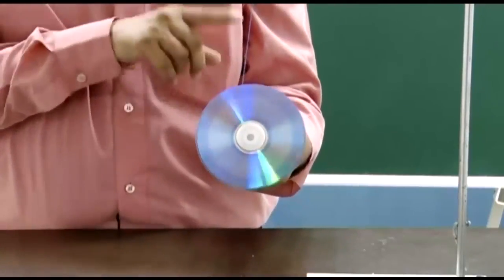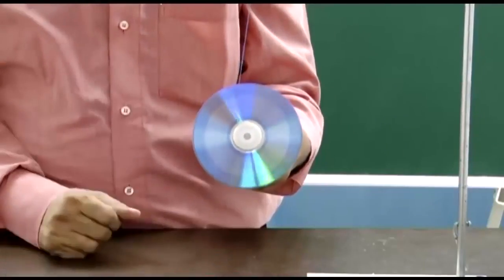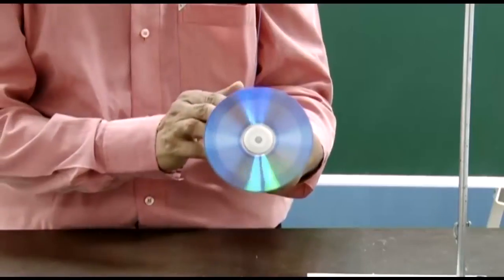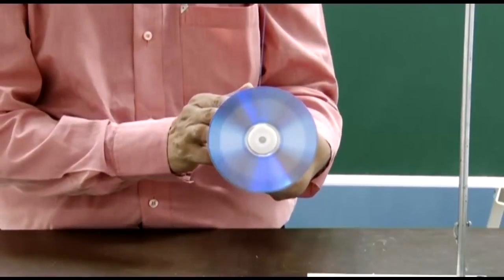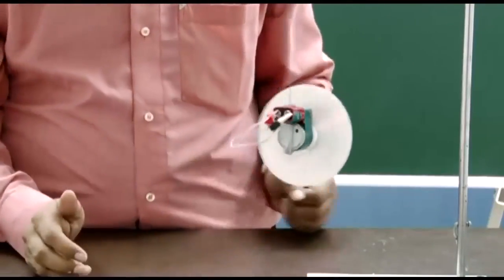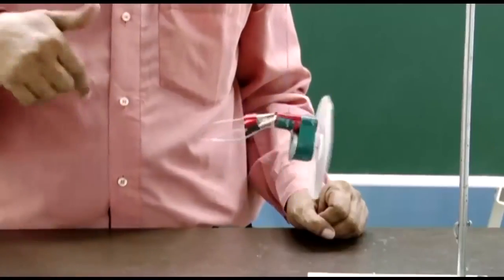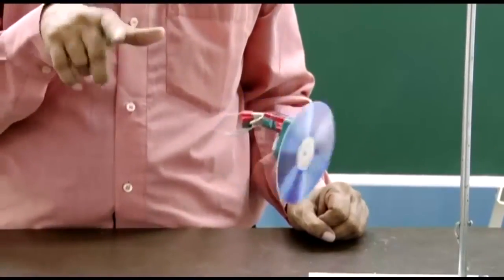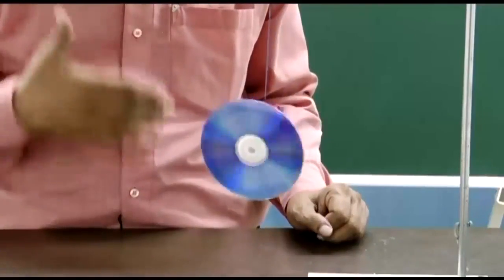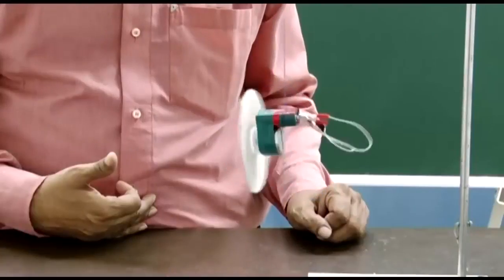As seen by me, it is going clockwise, and as seen by the camera, it is going anti-clockwise. I am keeping the CD surface vertical and releasing it, and see what happens. See, it is rotating about a vertical axis, but the CD surface is almost vertical. It is not tilting.